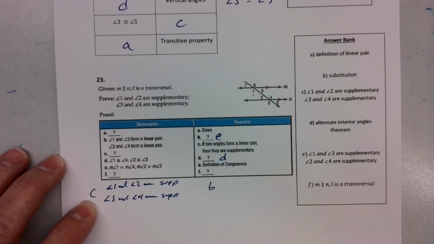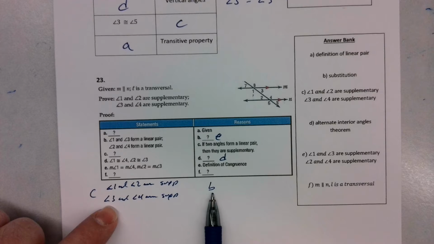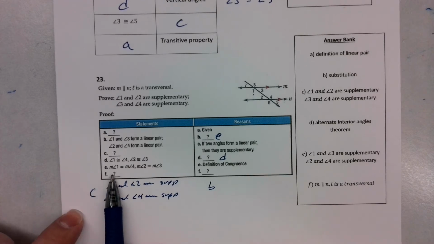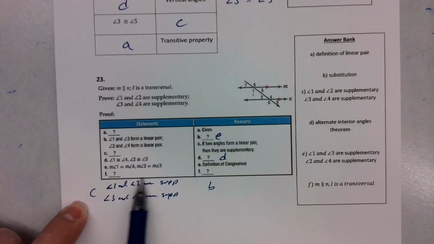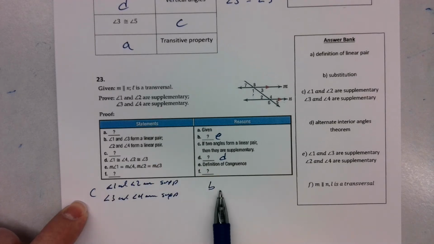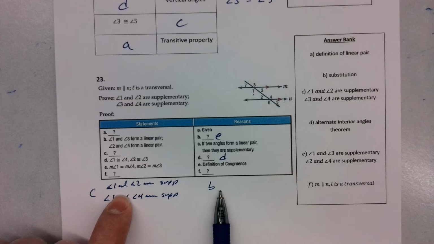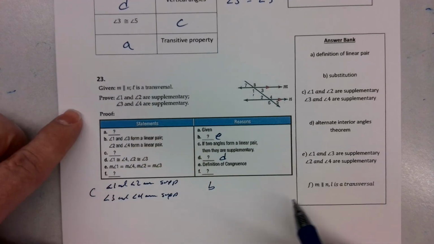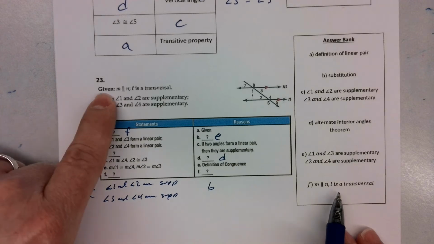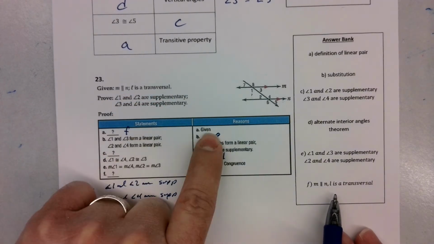Wouldn't that have been substitution? Aren't I just substituting 2 in for 4 here because of this? I think that would have been just substitution. So C, F is C here, because that's what it told me to prove, right? Isn't that what it wants me to prove? That's my statement, my reason. So what's A? No, A's my given. So A would have been F, because that's what's given. M and N are transversal. That's what's given here. You see what I'm saying?